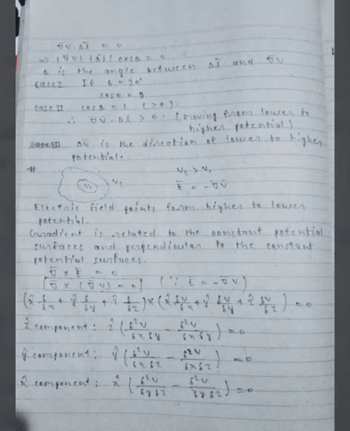So cos theta is positive. I am moving from lower to higher potential, right? So grad V dot delta L greater than 0 implies moving from lower to higher potential. That means grad V is in the direction of lower to higher potential.